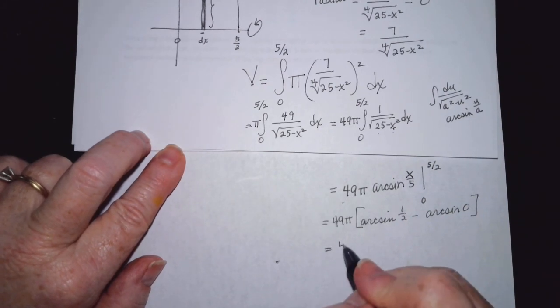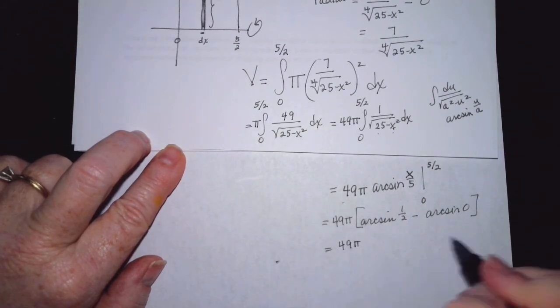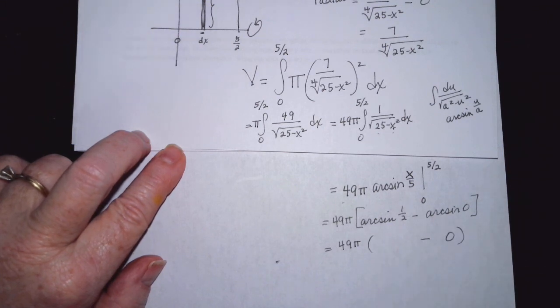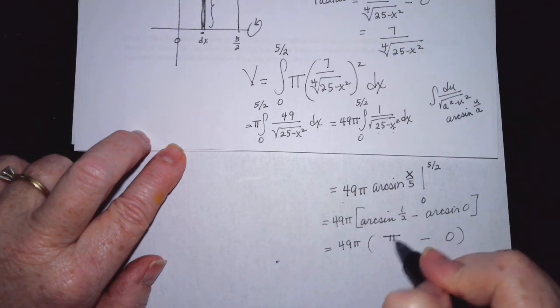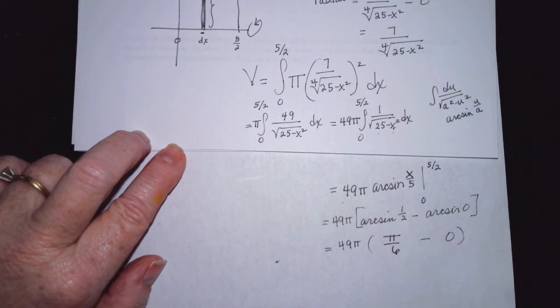And the arc sine of 0 is 0. The arc sine of 1/2 is an angle between negative pi over 2 and pi over 2, whose sine value is 1/2, which would be pi over 6. It looks like we would end up with 49 pi squared over 6 cubic units.